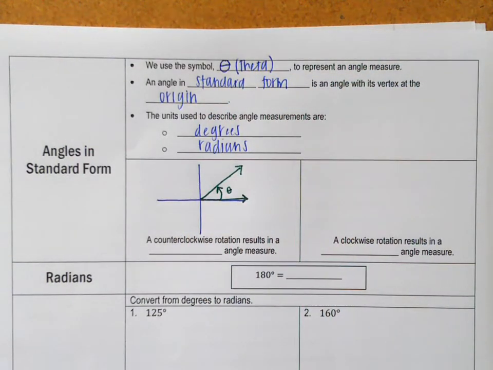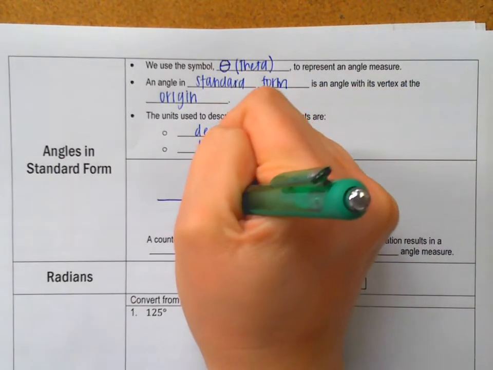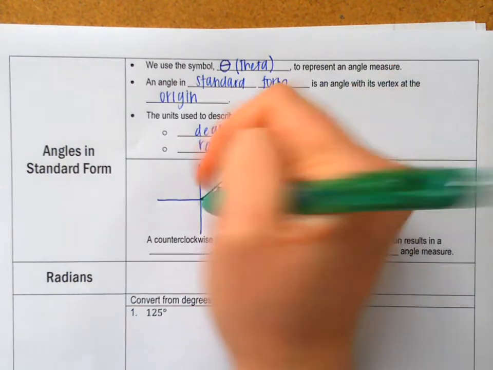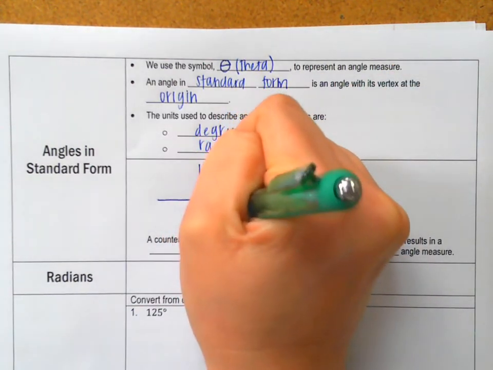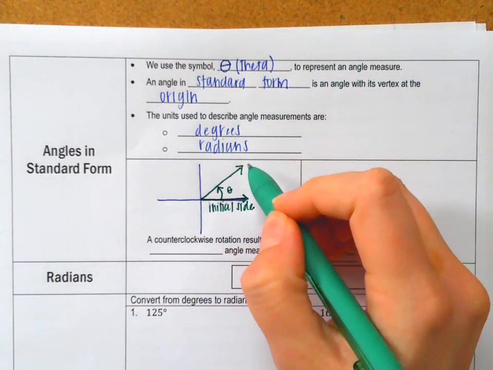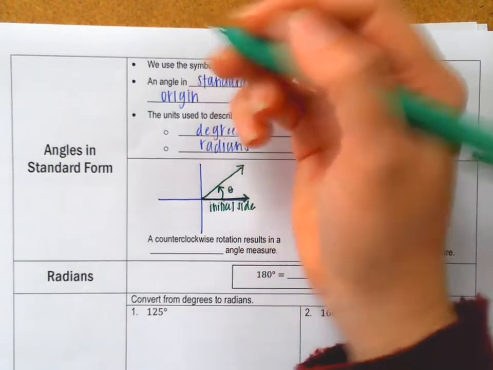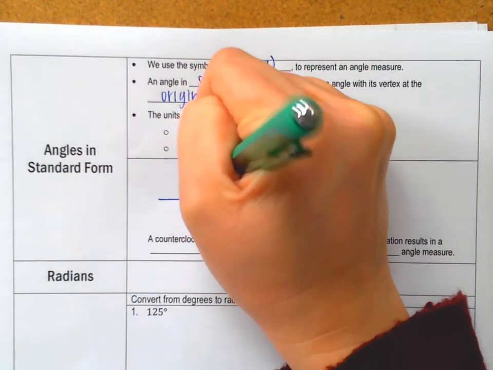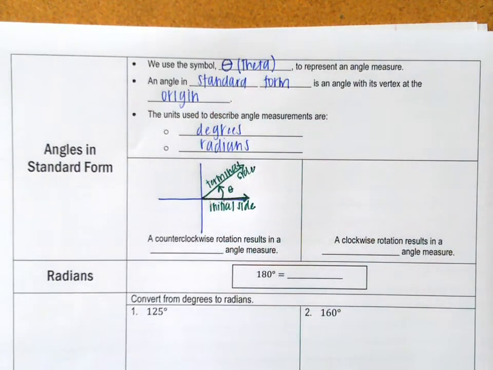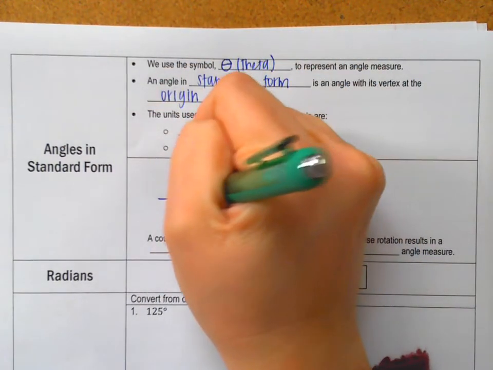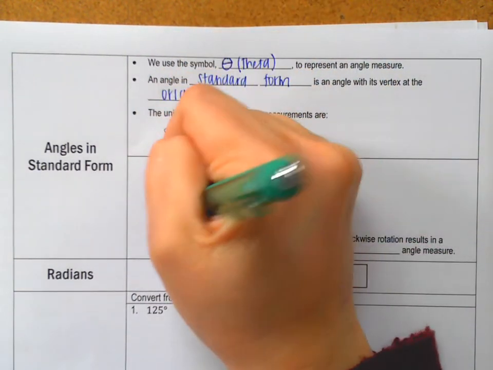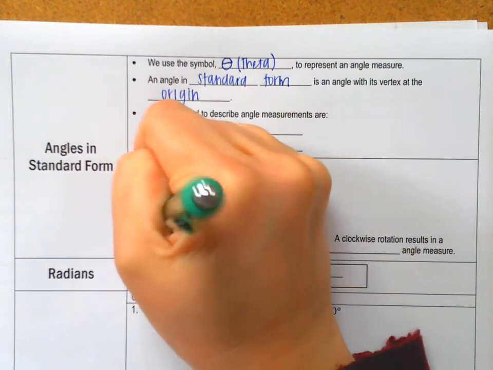So there are parts to this that we would label. This side right here that's starting along the x-axis is called my initial side. And then this side that it's ending at is called my terminal side, because it's the ending side. And then the vertex is where those two sides meet. It's like the middle of the sides. And so that is my vertex.